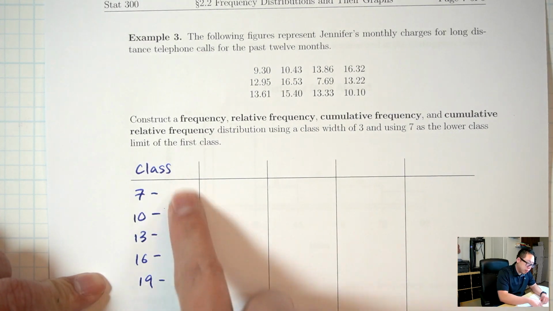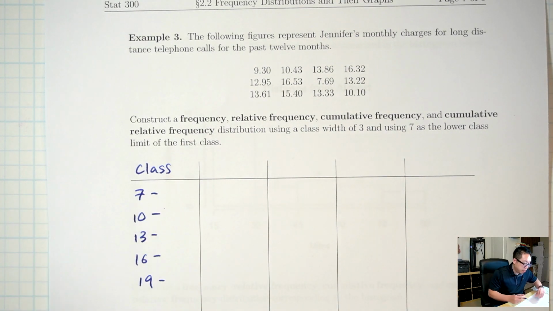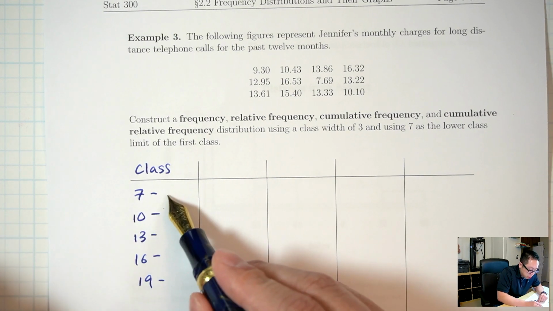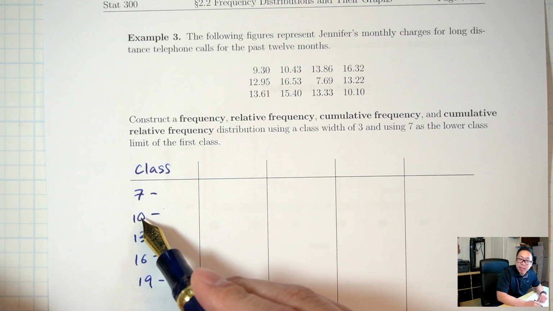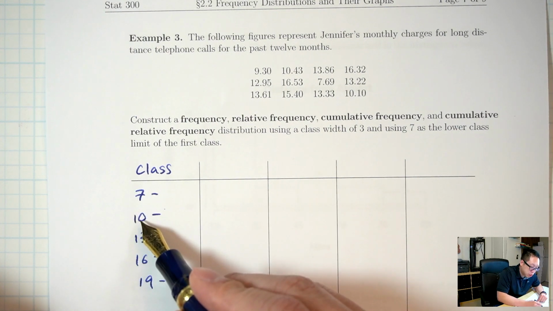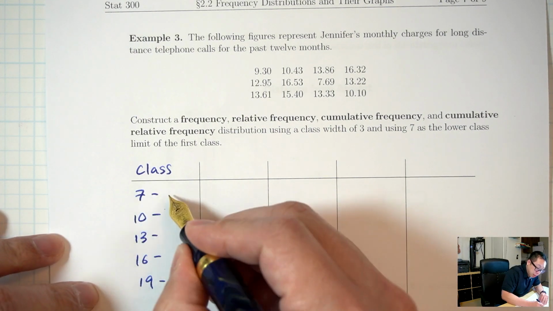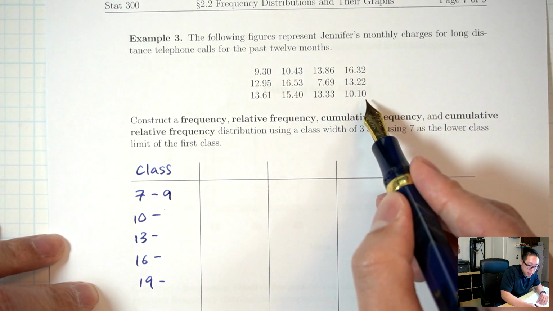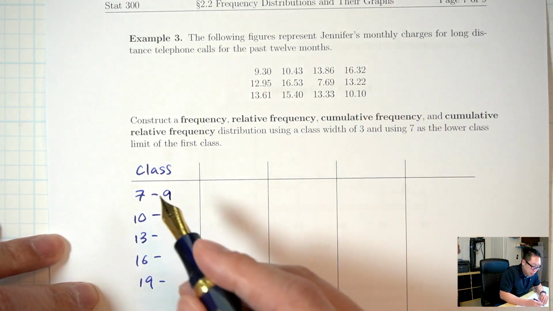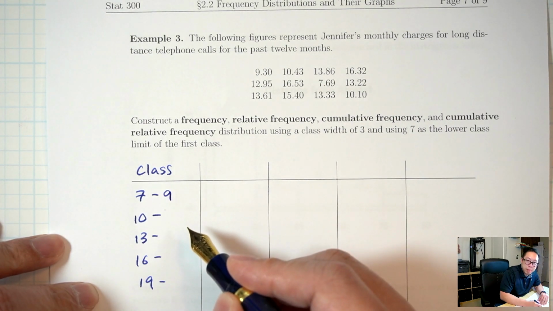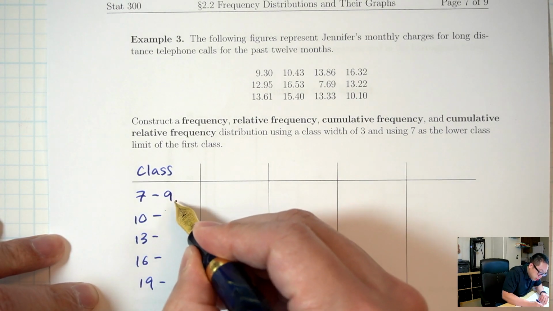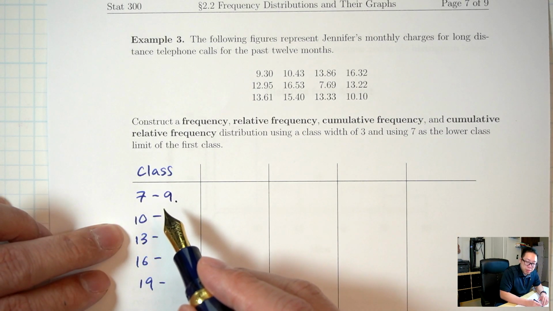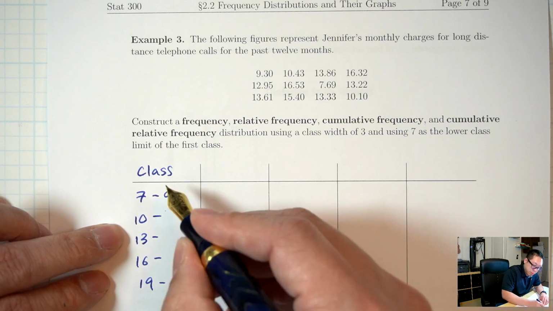Now, how do I find the uppers? 7 to what? This number should be just below that next lower. So what number is just below 10? 9. And if I look at my data, it has 2 decimal places, so my uppers should also have the same number of decimal places. So what number is just below 10 and has 2 decimal places? 9.99.